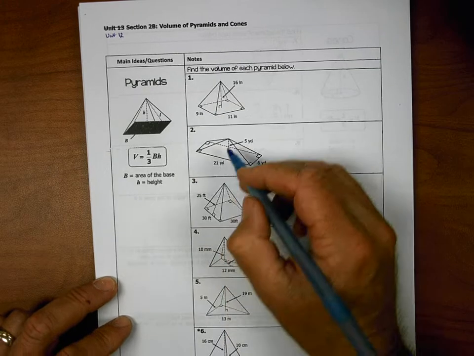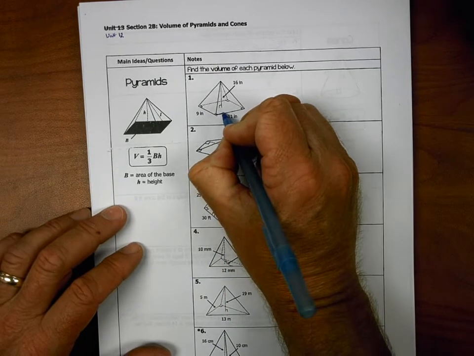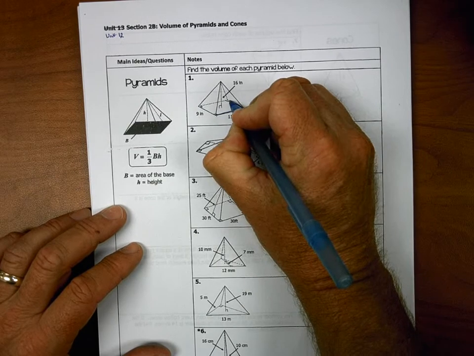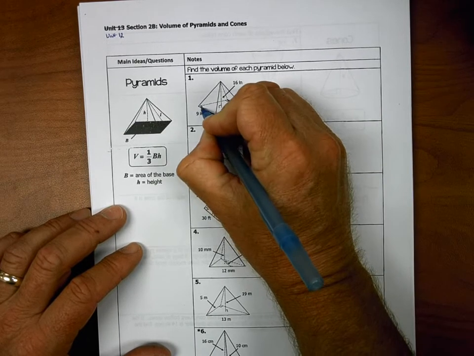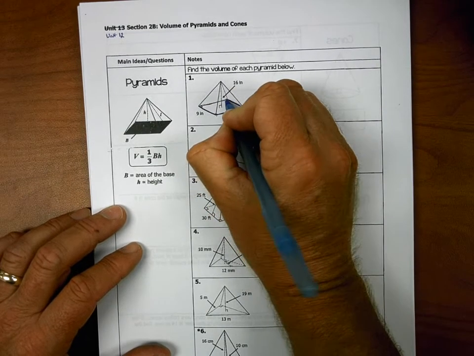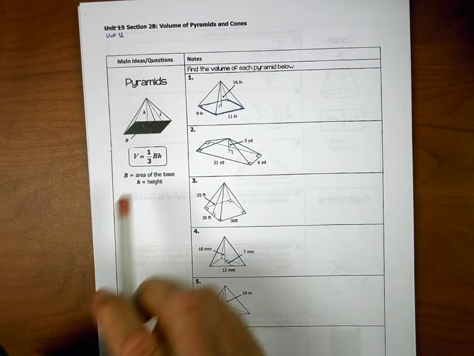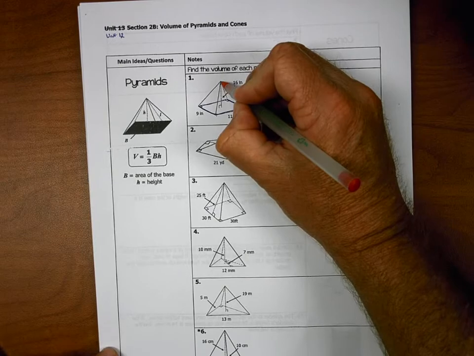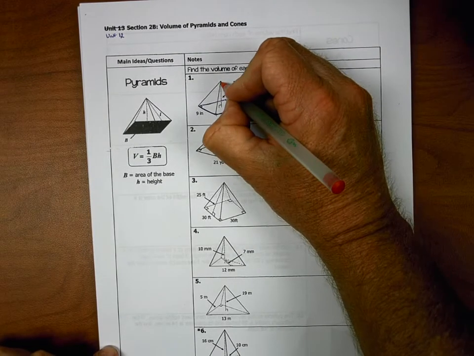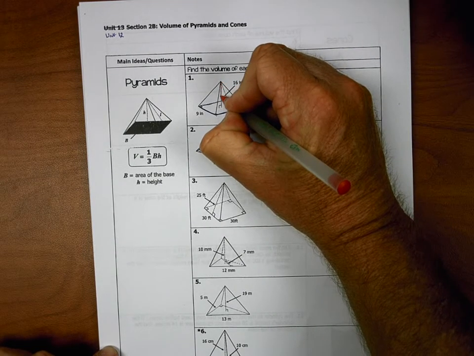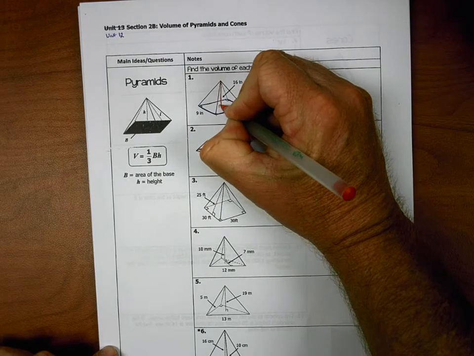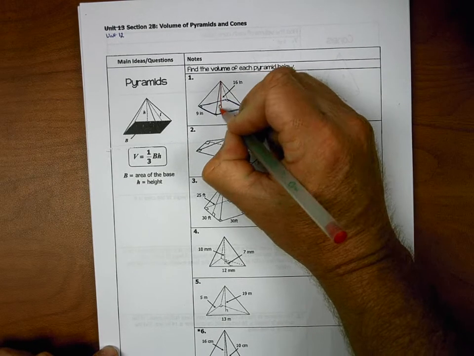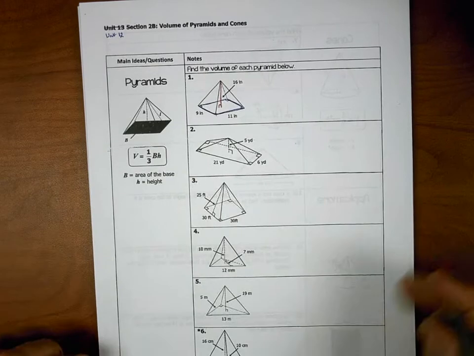Alrighty, so in number 1, I want to find the volume of each pyramid. This is my base of my pyramid. And then the height of the pyramid, remember, always goes from the very top point of the pyramid down through the inside of the pyramid, and the height always goes to the exact center of whatever the base of the pyramid is.